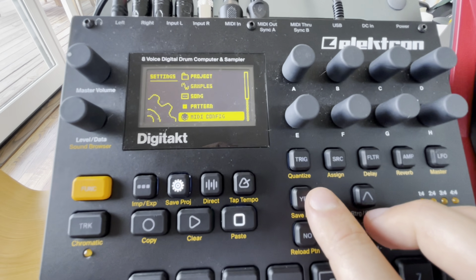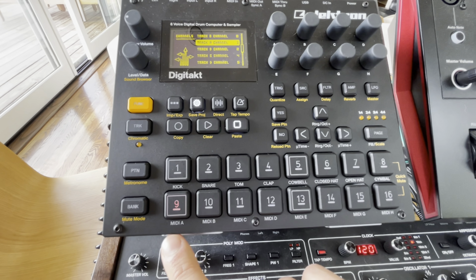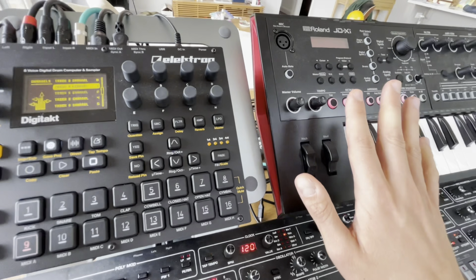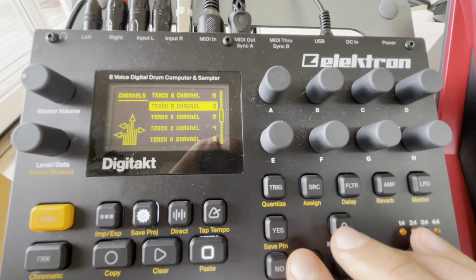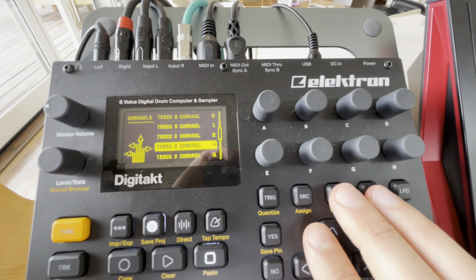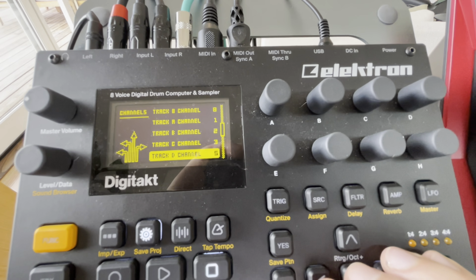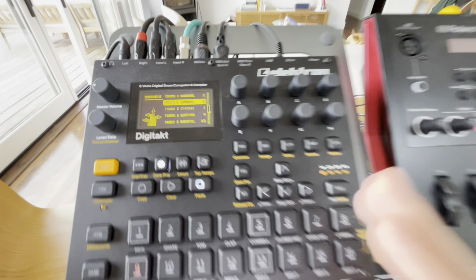So I go to settings, go to MIDI config, channels, and then I'm gonna make sure that my MIDI channels are set to correspond to the right channel. In this case, I got track A going to channel 1, you can also change this. Channel 2, track C should actually go to channel 3, and then track D go to channel 4. That's how I have this set up, but you may have different channels.